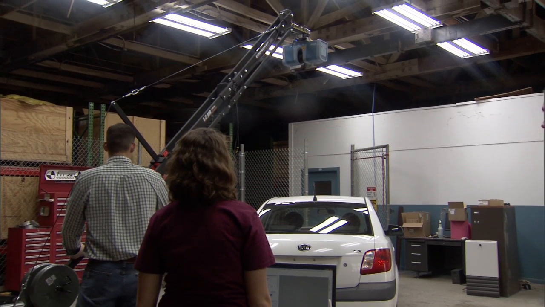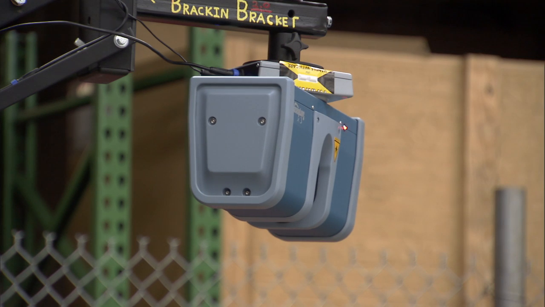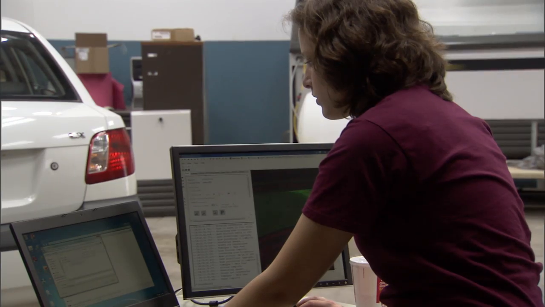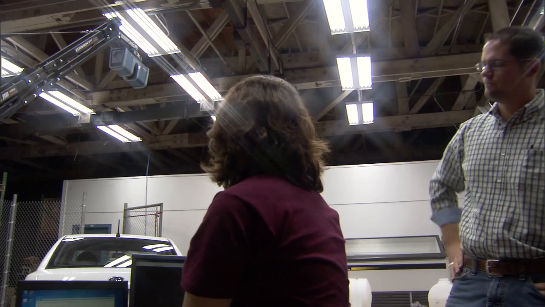Akram and I just started a new project with the U.S. State Department, scanning vehicles. What we do with those is make computer models out of them, and then we'll run these computer models to see how we think it's going to behave in a real crash test.